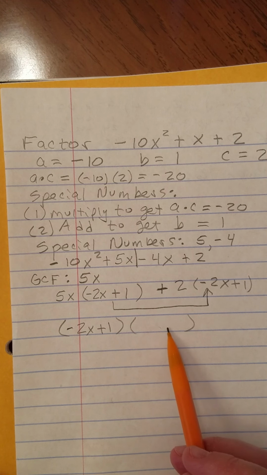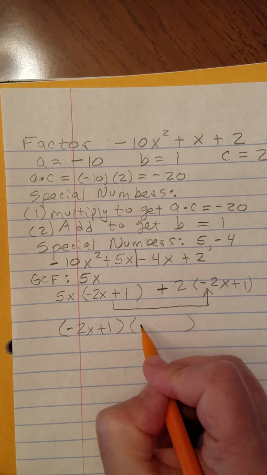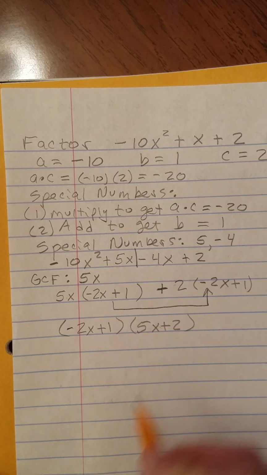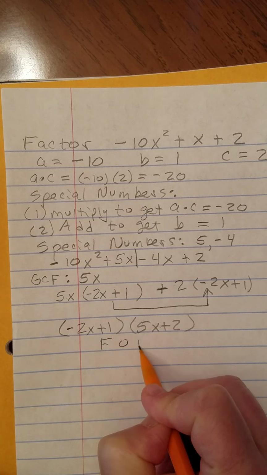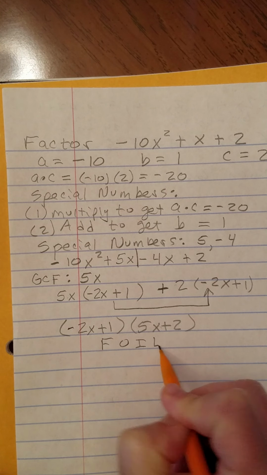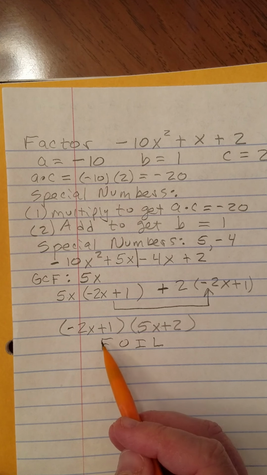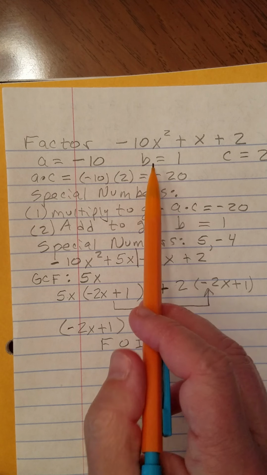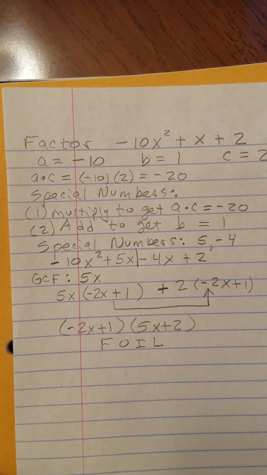Then the next set of parentheses is what's outside the parentheses up here, which is 5x plus 2. And on your own, you can verify that if you FOIL negative 2x plus 1 times 5x plus 2, you get negative 10x squared plus x plus 2.